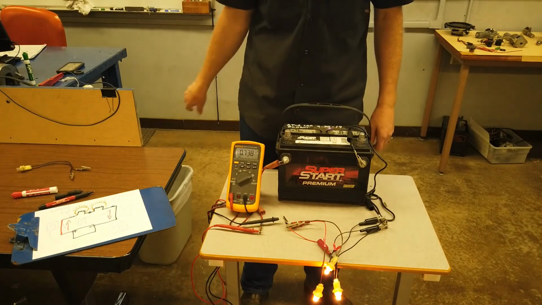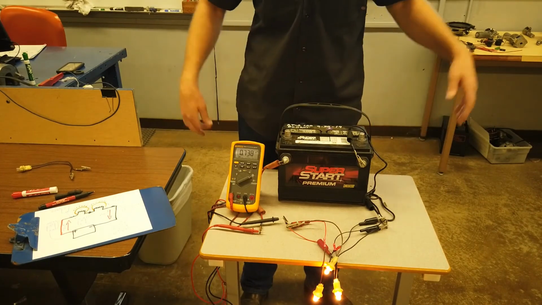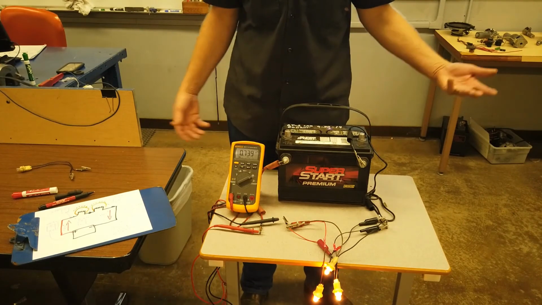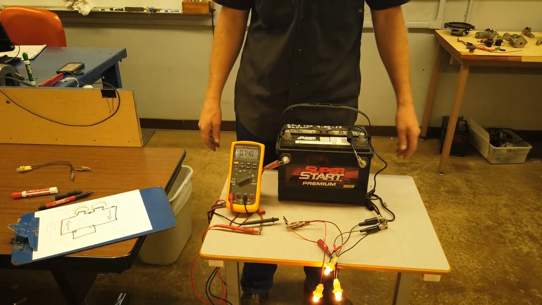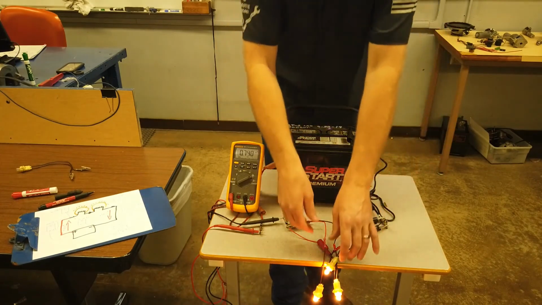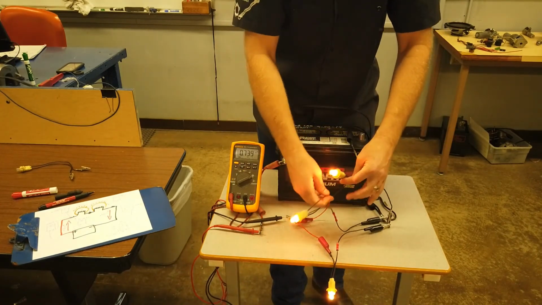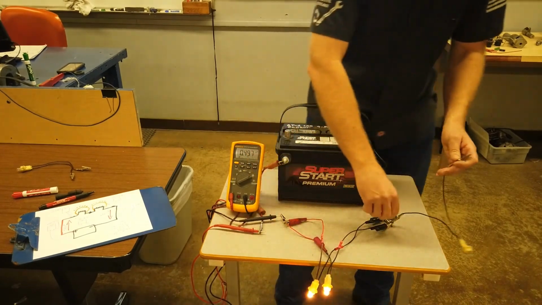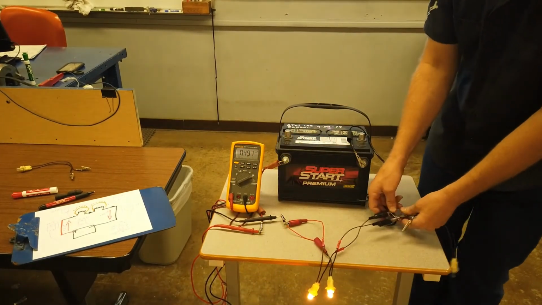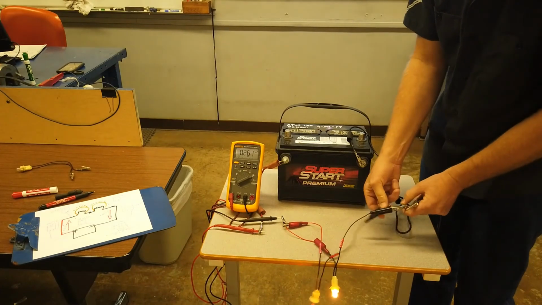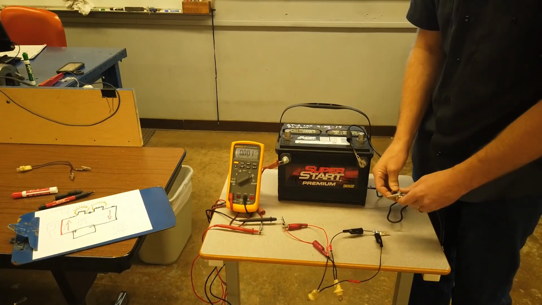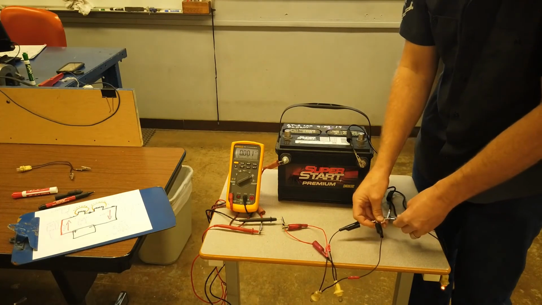So this is our parallel circuit. As you add bulbs in parallel, the resistance goes down. So that's our laws for series and parallel circuits. There is something called a series parallel circuit. In case you were wondering, I'll just show you one real quick. So this is parallel right there, and then I add this bulb in series.